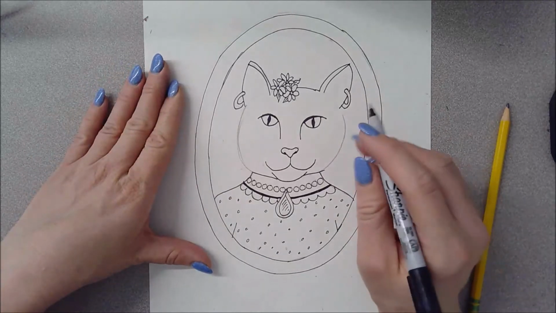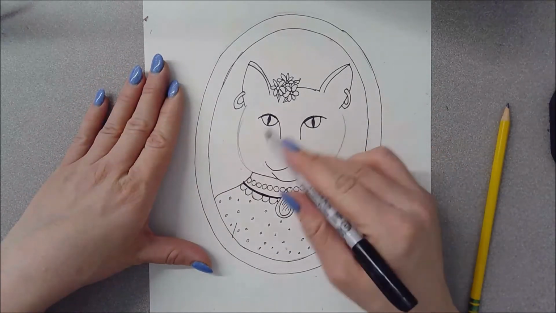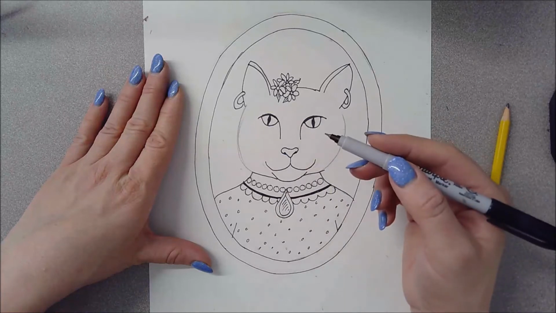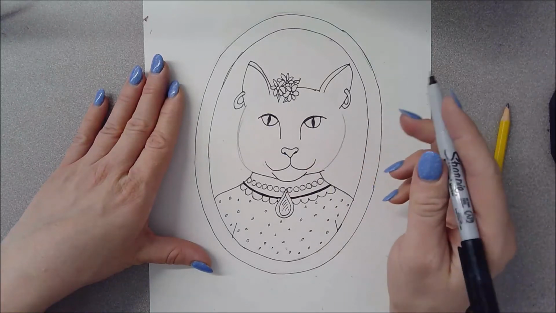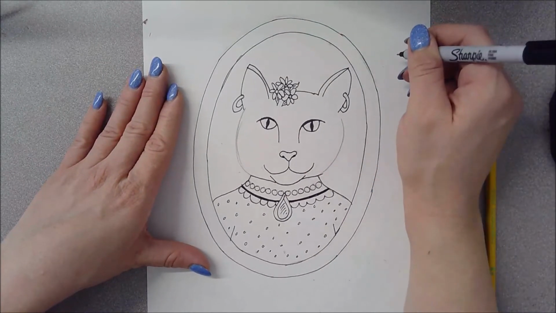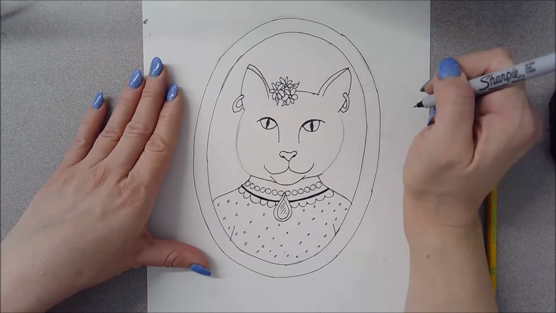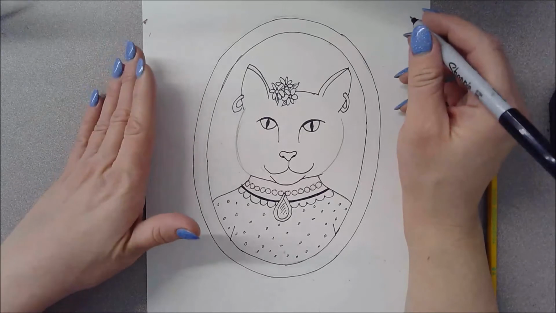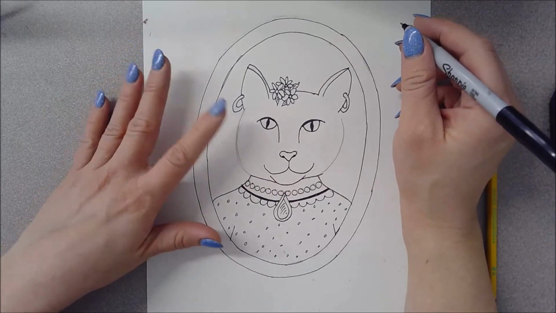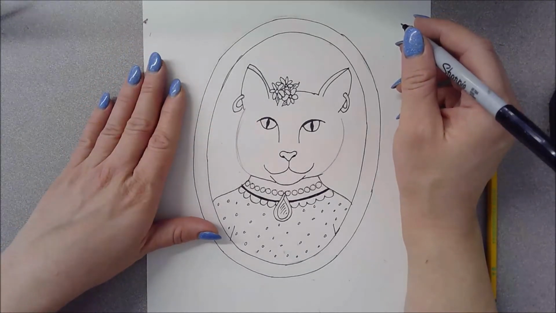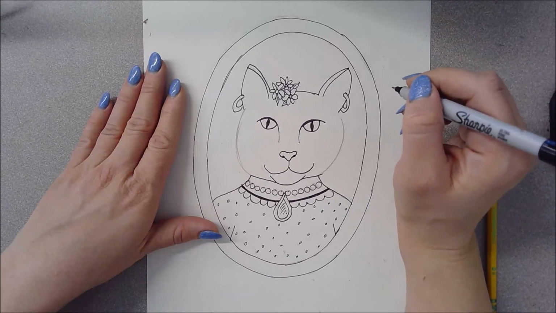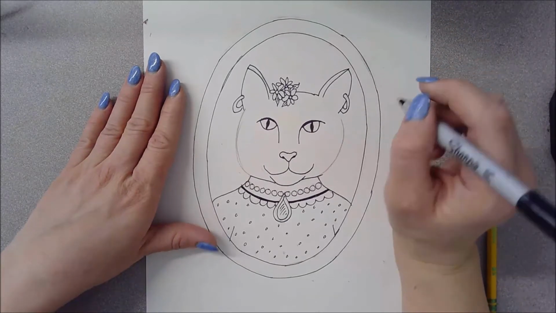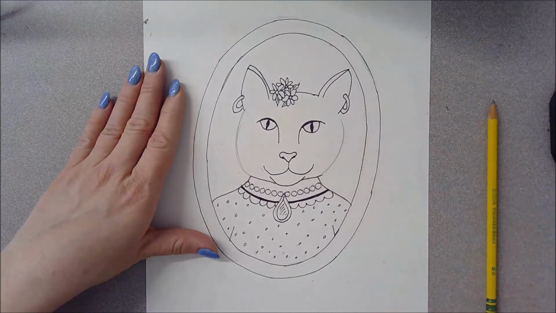Now the next part we're going to do is add some texture to the face of our animal, whatever animal it might be. We're going to be adding texture by using our marker to create small dash marks. You use long ones, small ones, you might use barely any at all. It depends on what sort of texture you're trying to give for your animal and also how dark or light you want your animal to be. Let's zoom in so we can talk about it.